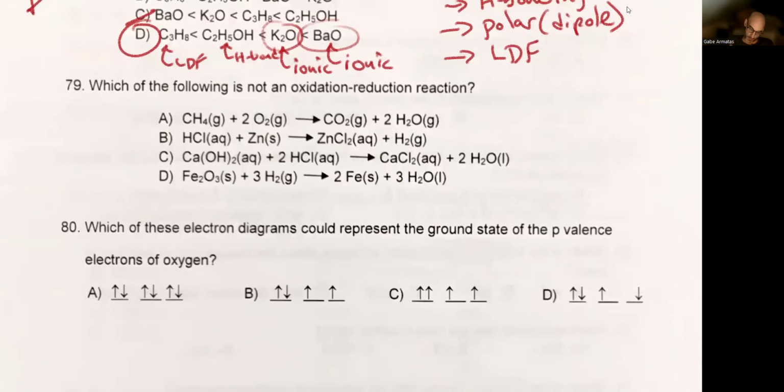All right, 2 more. Which of the following is not an oxidation reduction reaction? Single replacements, single replacement, single replacement, those we can eliminate right away because we have to have oxidation and reduction for those. Single replacements are absolutely oxidation reduction reactions. Also, anytime you have an element, it's also going to be oxidation reduction.